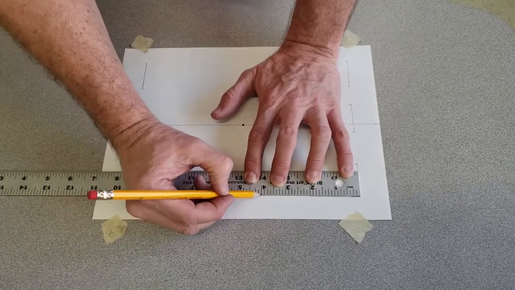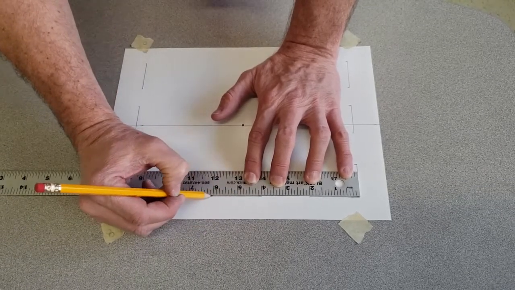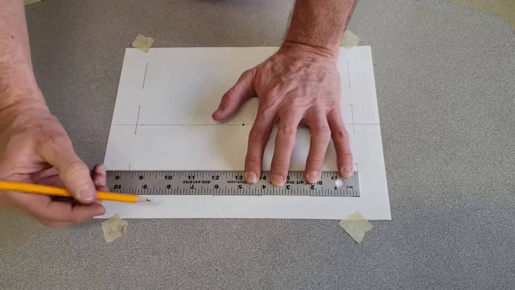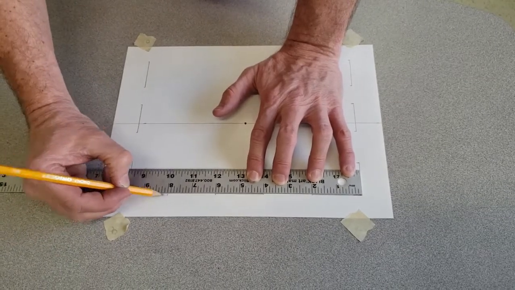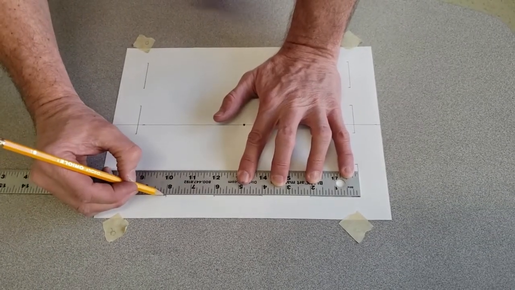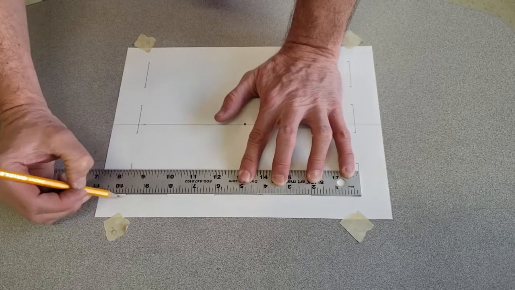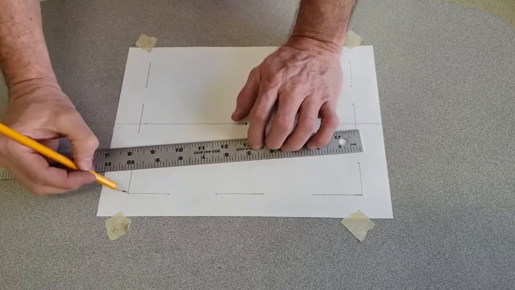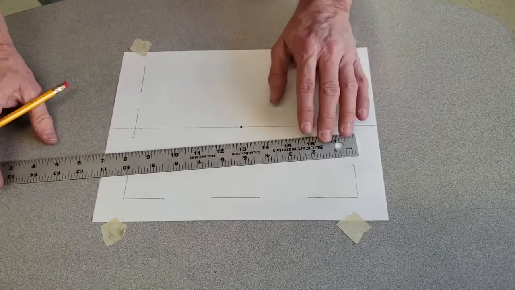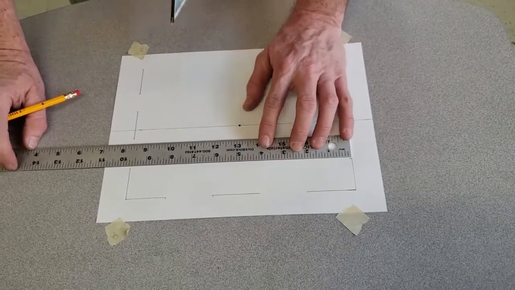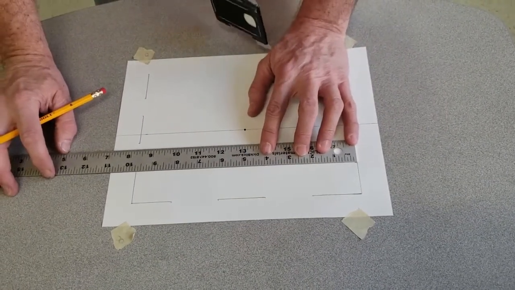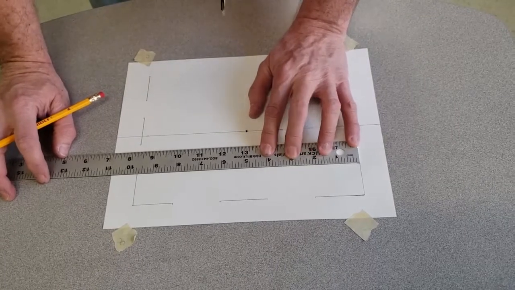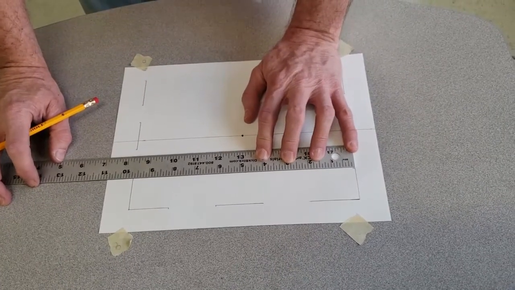Then I'm going to go from the 4 to the 6. And then I'm going to start at the 8, and it's not going to quite go to 10, but I'm just going to run that line till I hit the top of my other line. And if you're OCD, tough luck. No, if you're OCD and you have to make that other line 2 inches long, you can go ahead and make that adjustment.